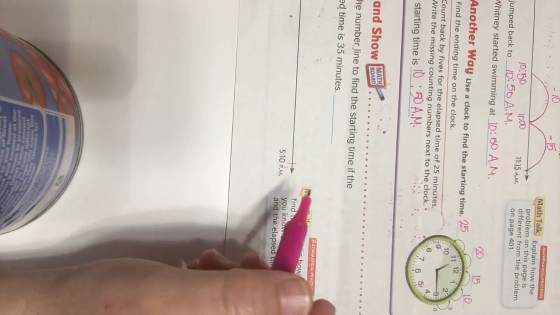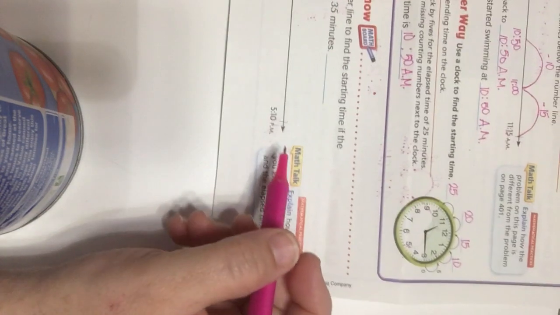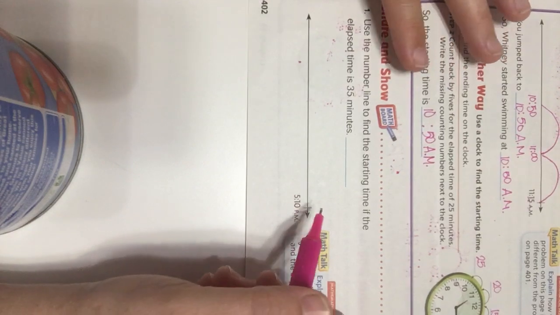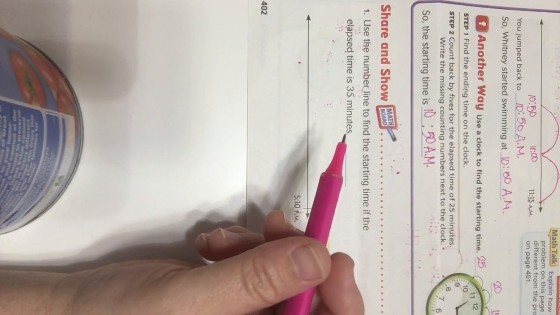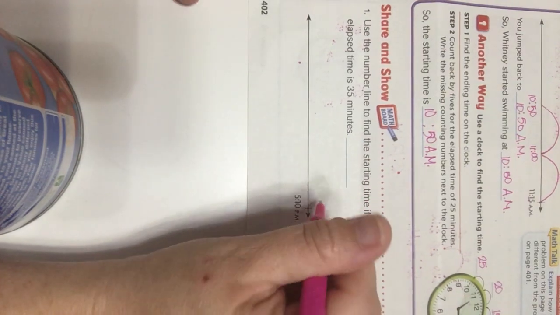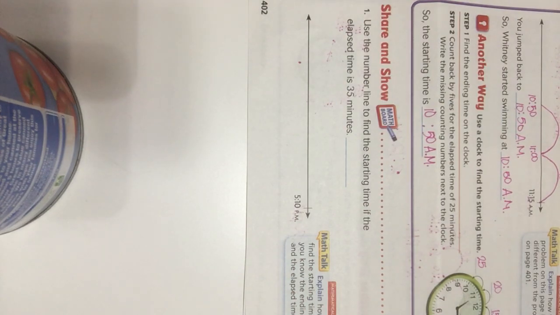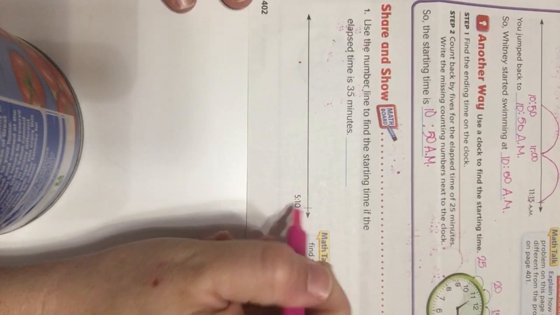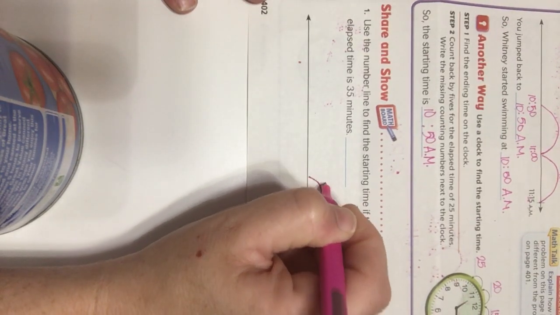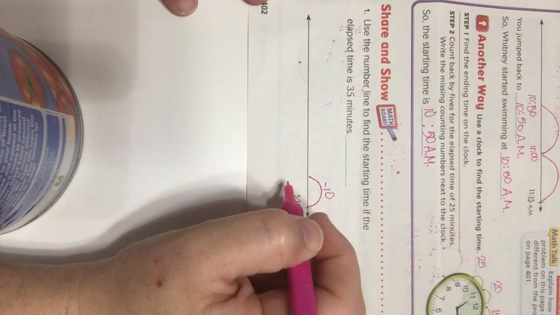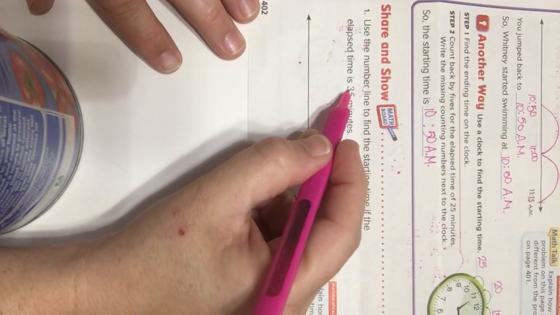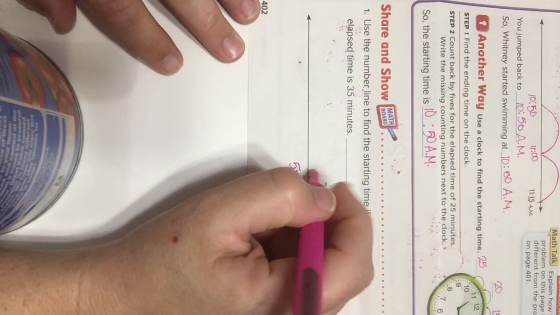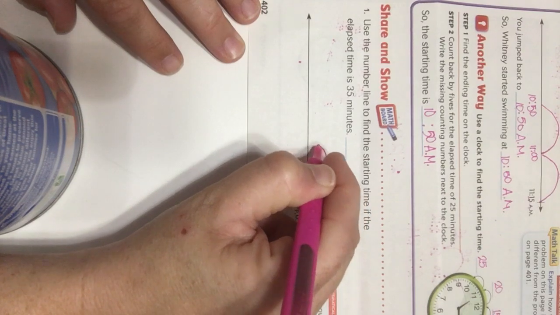So we're going to do what we just did one more time. Okay, so 5:10, we want to go 35 minutes. And so remember, we want to cut off the minutes first so that we can get to the top of the hour. So I could see that there are 10 minutes, so I'm going to do a jump to take away 10, which would get me to 5 o'clock. I need to go 35 minutes. I've gone 10. So I'm just going to count by 10 again.